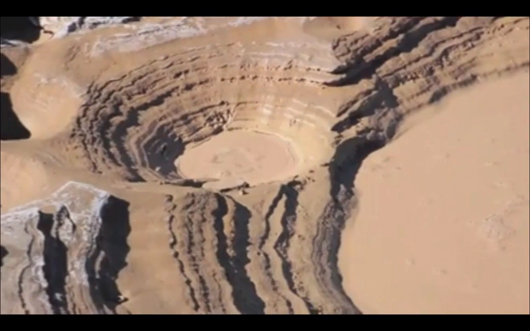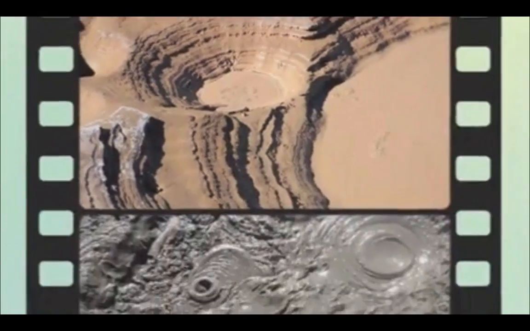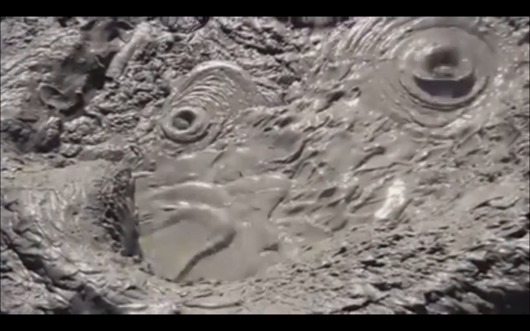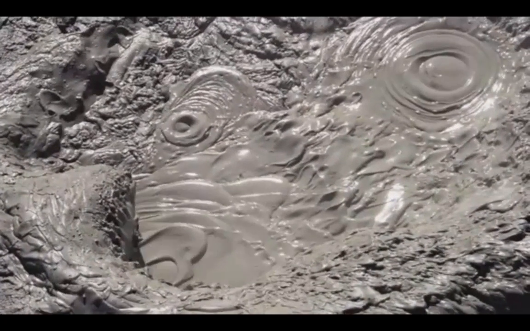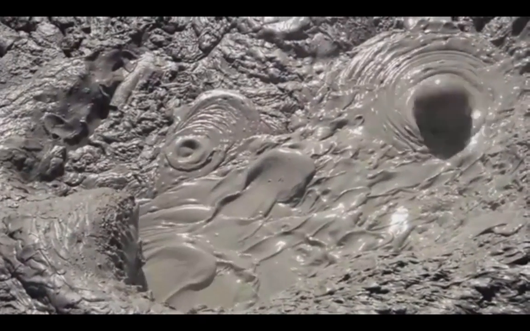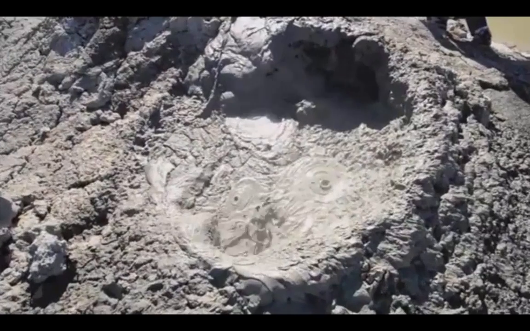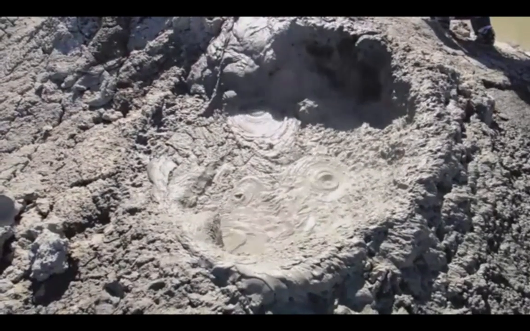Got some of this in Yellowstone too, huh? But Yellowstone and likewise these are protected sites also. That one up there was one. That stuff, it smells like it sounds, actually.